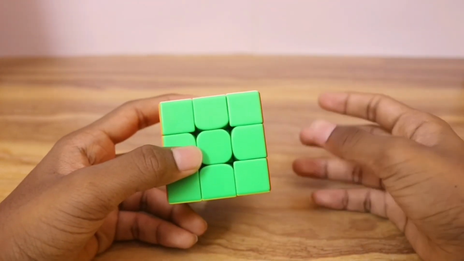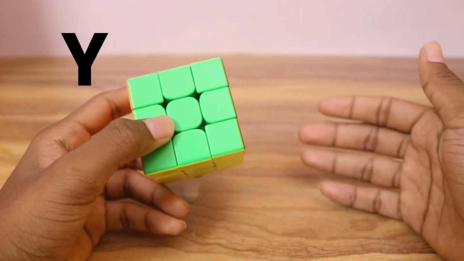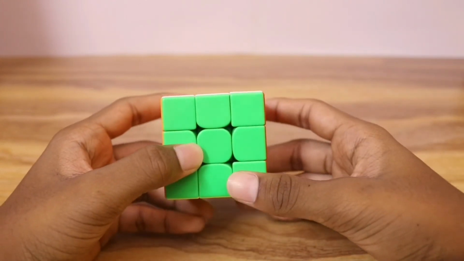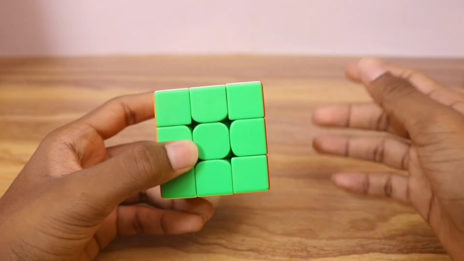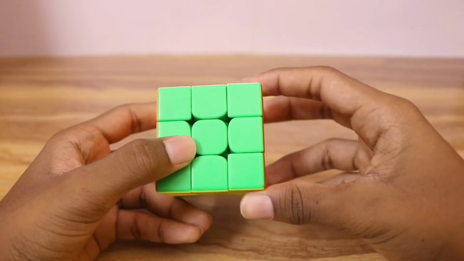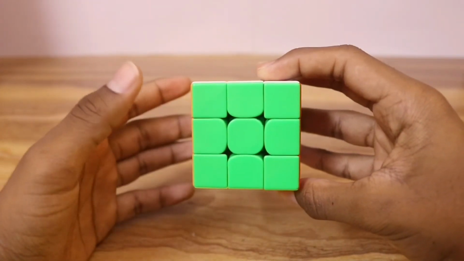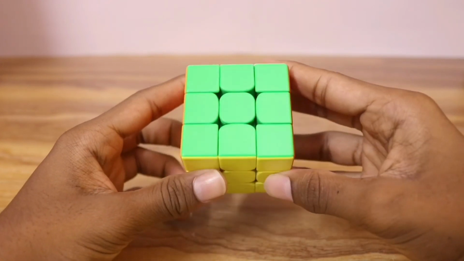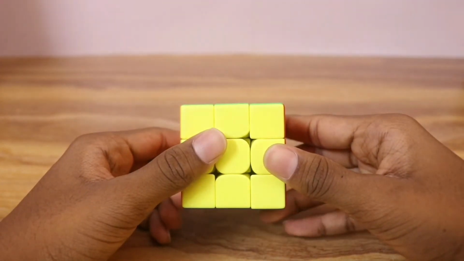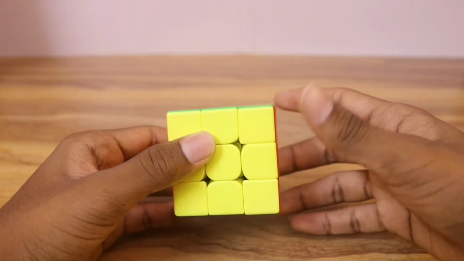There are 3 letters for this too, called X, Y, and Z. X always follows the right face. So if R goes like this, making X will be moving the cube like this in the R direction.